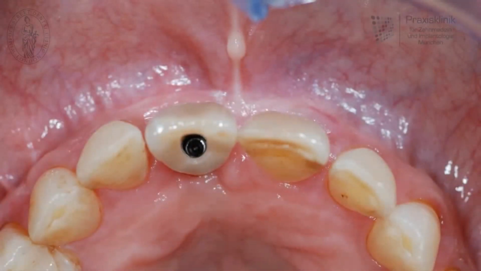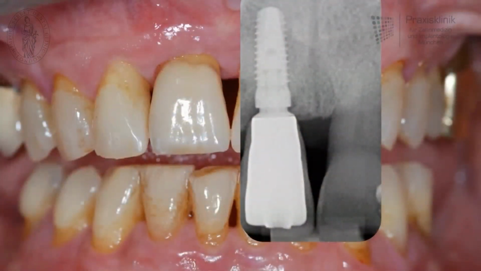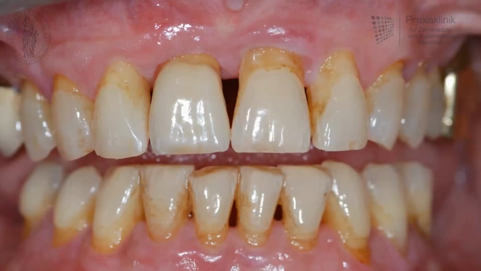In this picture we see in the top view the screw access hole on the palate side of the crown. This will be covered by a composite resin, and after polishing it is clearly invisible. And in this X-ray image we can see the sufficient position of the implant and a very healthy bone around the implant. And if we have a view without the X-ray image, we can see that we have a very aesthetic and a very natural result.